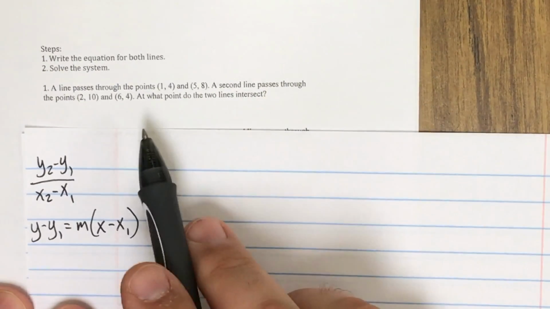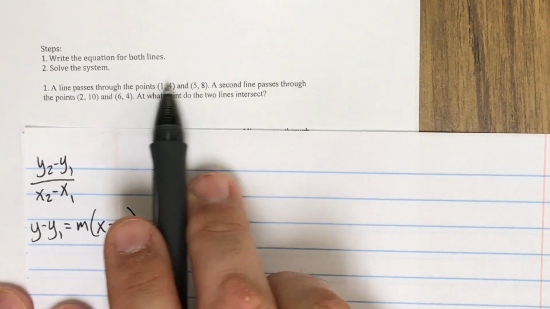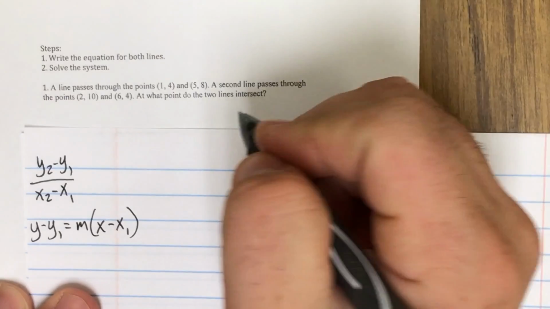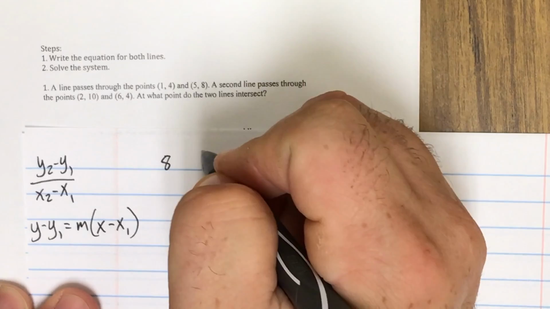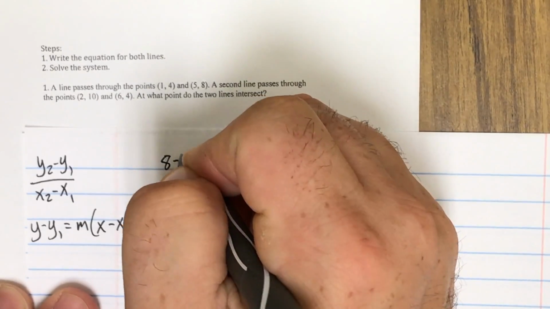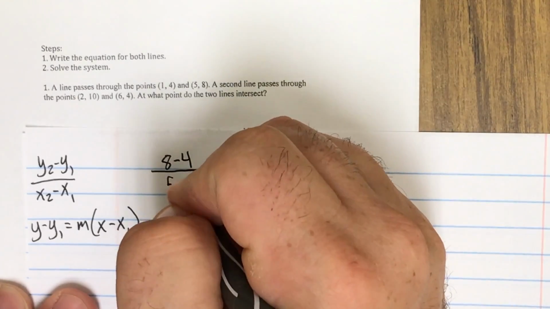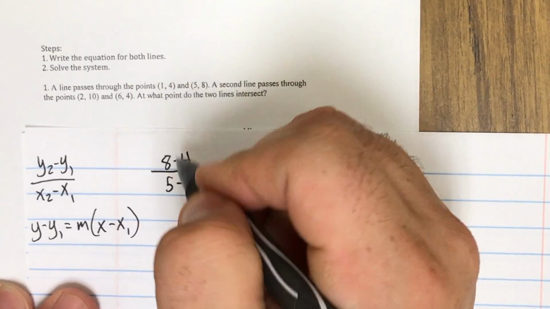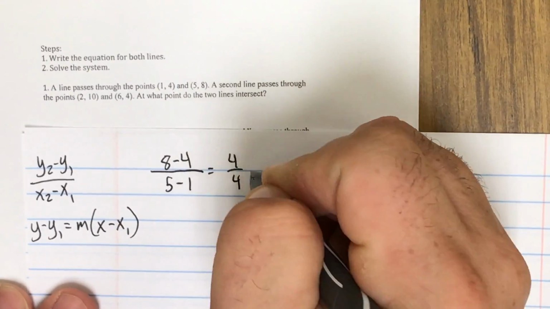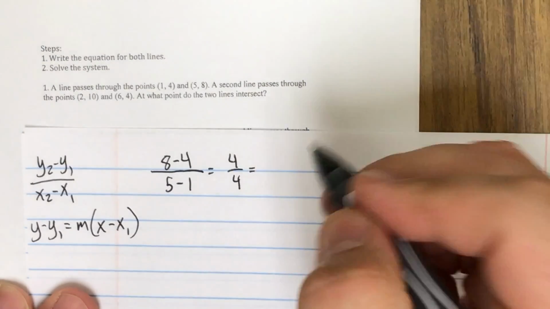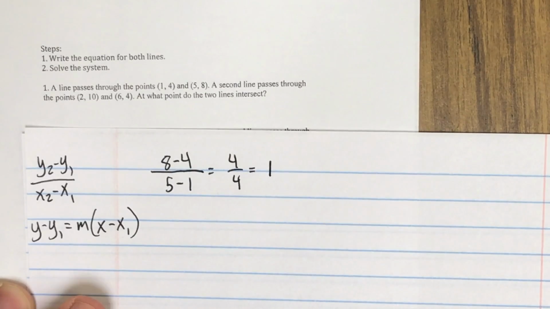So let's take a look at example 1. A line passes through the points (1, 4) and (5, 8). So there's my 2 points. I'm going to take my second y value, which is 8, and minus the first y value, which was 4. I'm going to take my second x value, which is 5, and minus the first x value, which was 1. On top, I'm going to get 4. On the bottom, I'm going to get 4. 4 over 4, of course, reduces to positive 1. So the slope of the first points is 1.